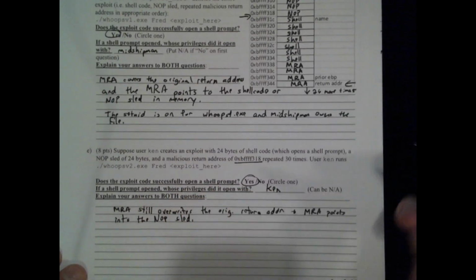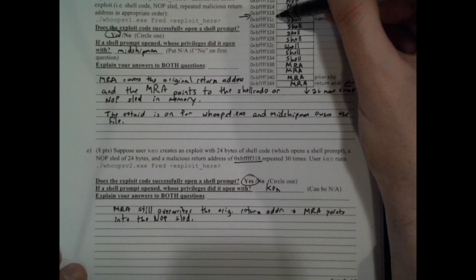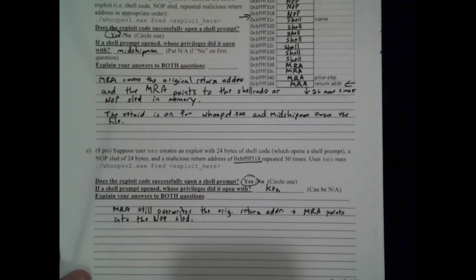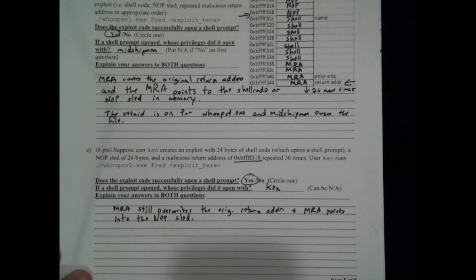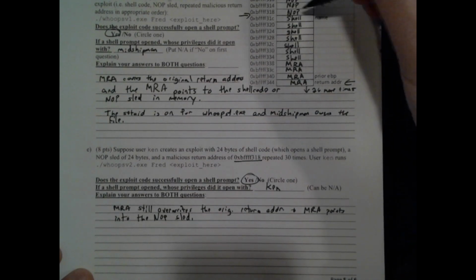And again, to note that the last place that the malicious return address can point to is the very beginning of the shellcode. It could be 31C, and that's the start of the shellcode, so that would also be okay. Though you're really cutting it close at that point, and you might get into trouble here. Actually, looking at the solution, it looks like I may have done one too many of these. Yeah, I did one too many NOPs.